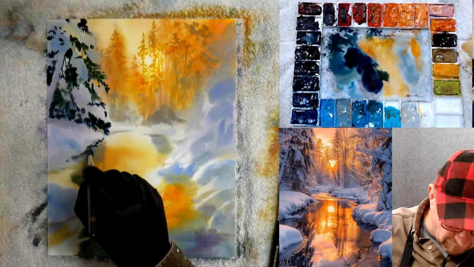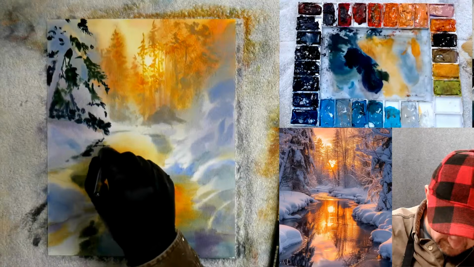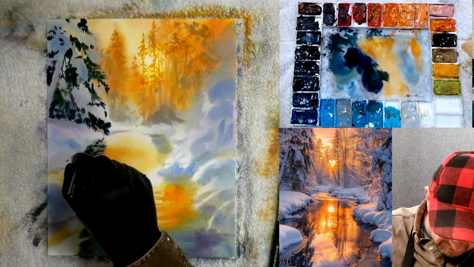Now I'm going right into the water, and this branch right there is going to be in the water.